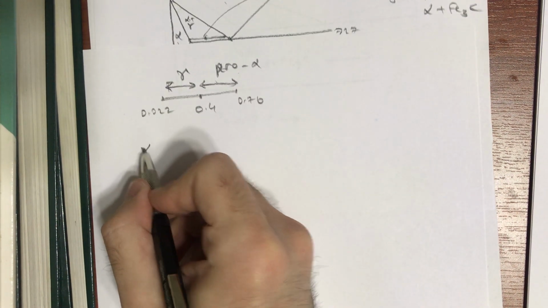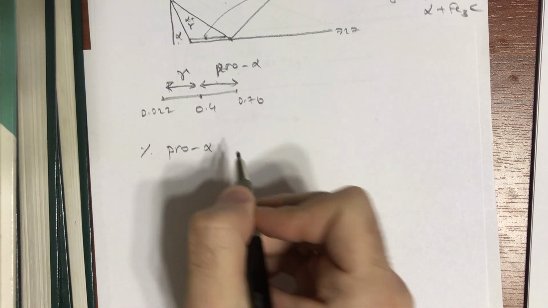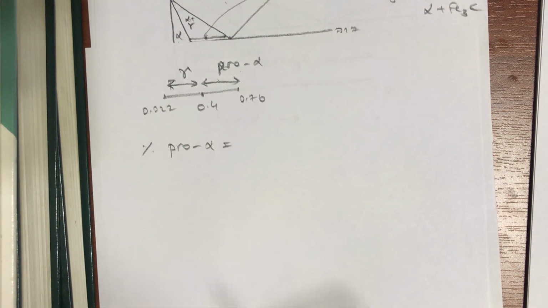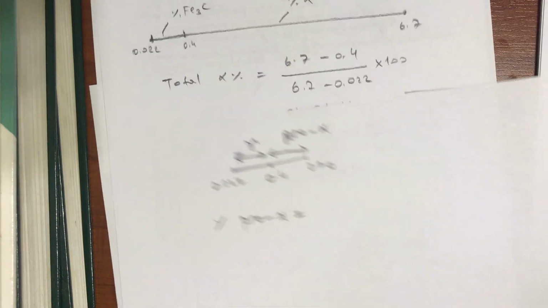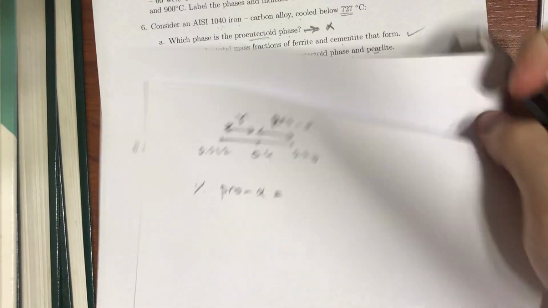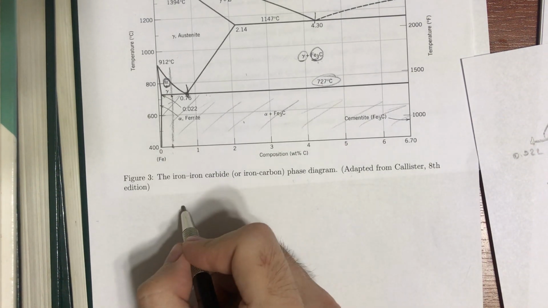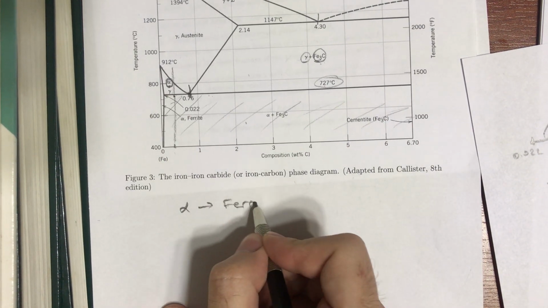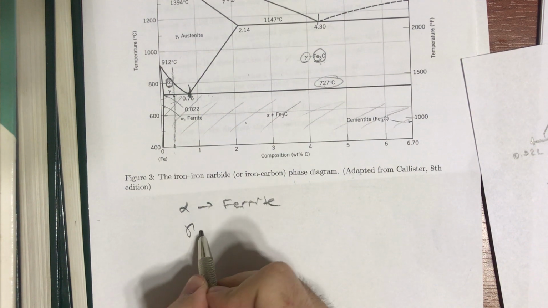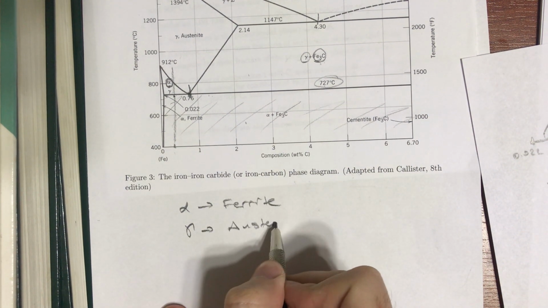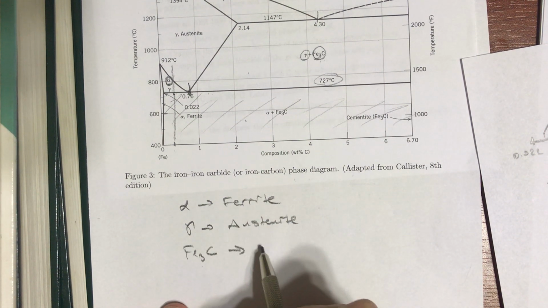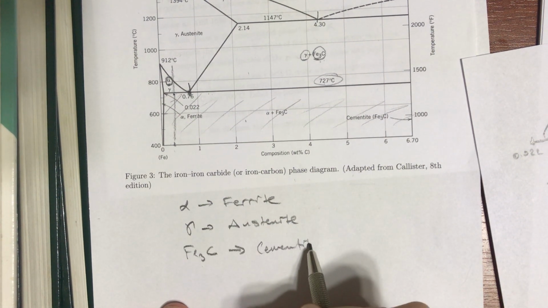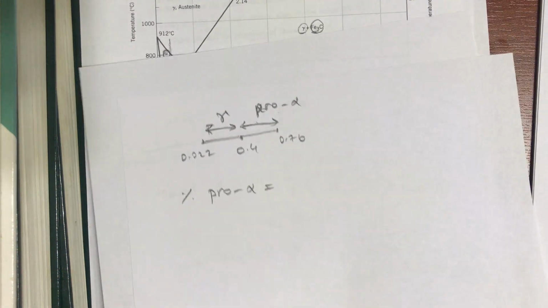So let's calculate how much proeutectoid alpha there is. By the way, I haven't mentioned these yet. The phases of the iron carbon system have special names. Alpha is ferrite, gamma is austenite, and this iron carbide phase is cementite.